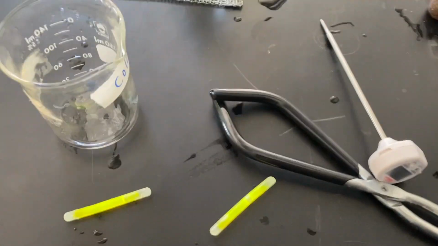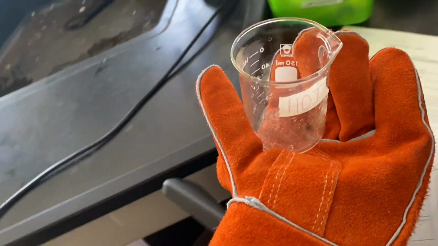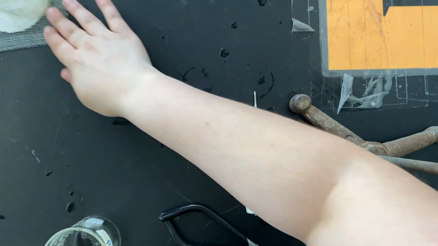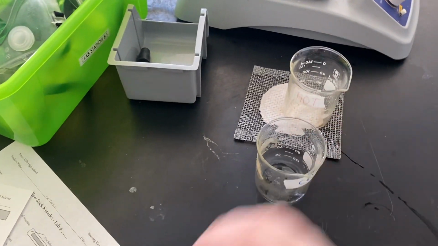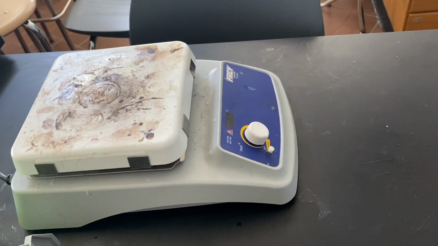For the hot one, you're going to want to use the orange glove because it is hot and we do not want you burning yourself. So grab that one, pour it out, and you could take your hot one and put it back on the hot plate, on the cooling rack. So that is your cleanup. Everything is back the way you found it. Your hot plate is off, and you are good to go.